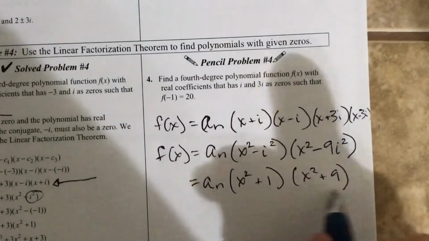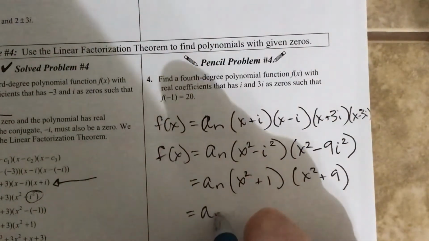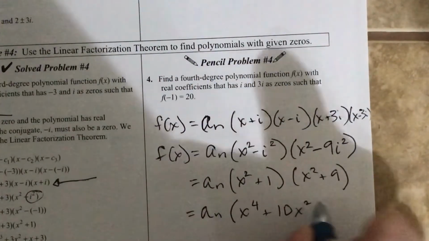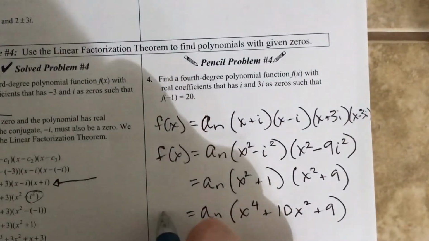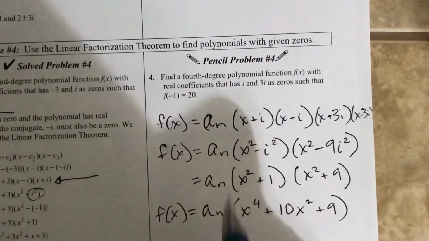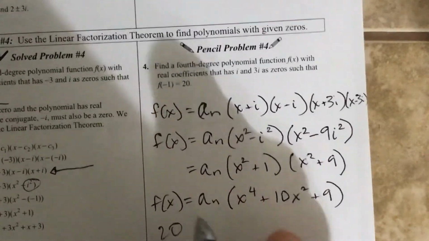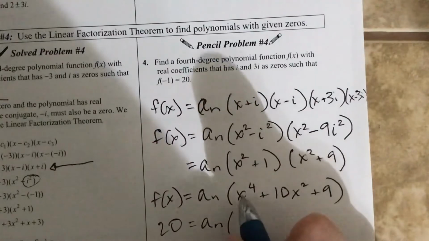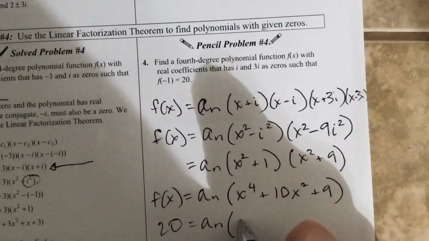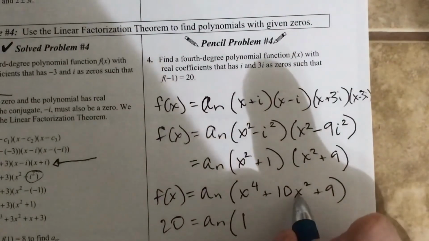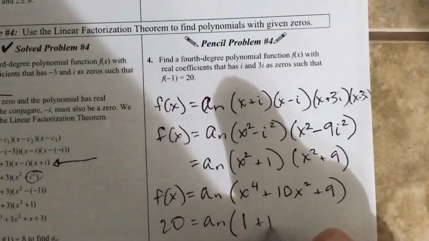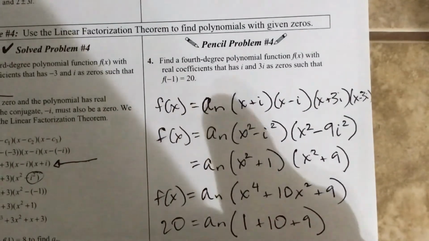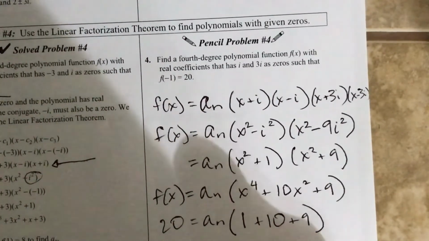which is x squared plus 1 and x squared plus 9. So then you multiply that out, and you get x to the 4th plus 10x squared plus 9. Okay, remember this is all equal to f of x. So now we're going to set f of x equal to 20 and plug in negative 1 for x. So when I plug in negative 1, raise that to the 4th, I get 1. When I plug in negative 1 squared times 10, I get 10, and then plus 9. So we have this. So an is 1 again.